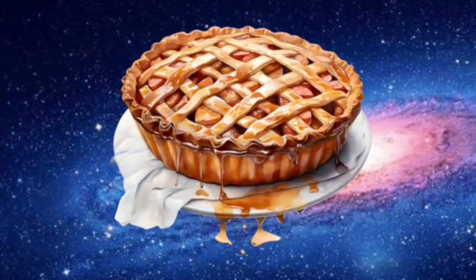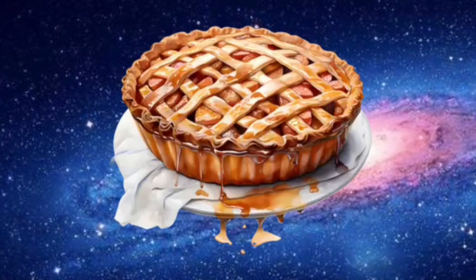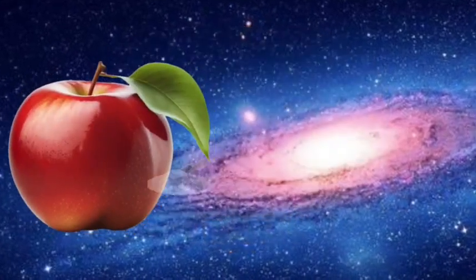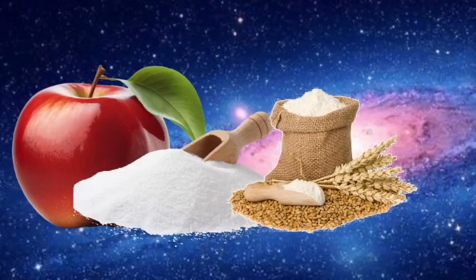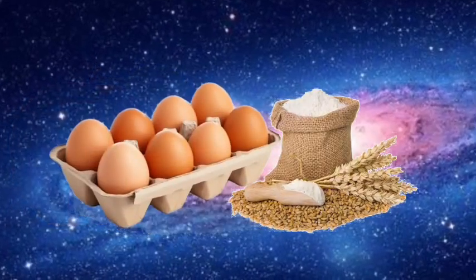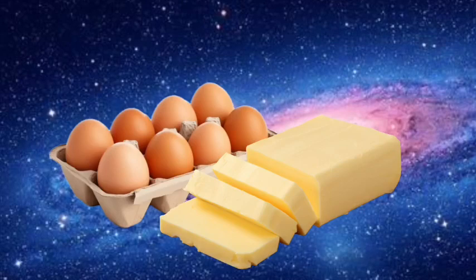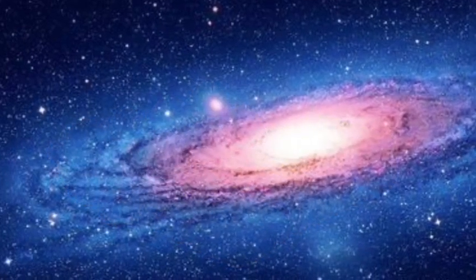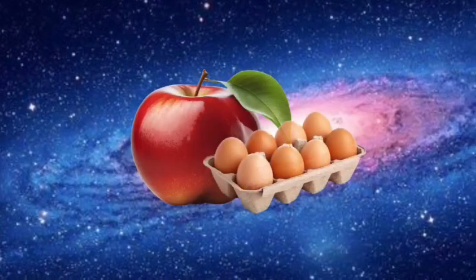Today we are going to cook an apple pie from scratch. Okay, so let's begin with the ingredients we need. We need an apple, some flour, eggs, sugar, butter and spices. Now, as I told you, we need to make this from scratch.